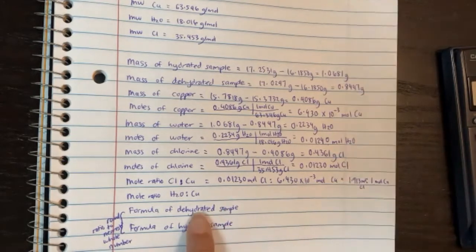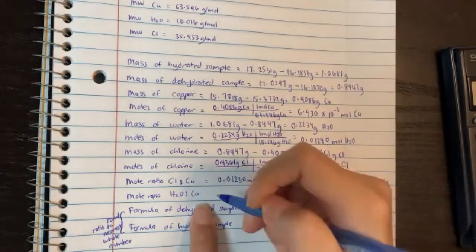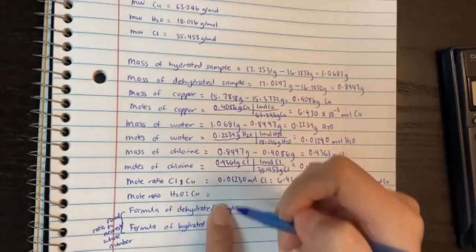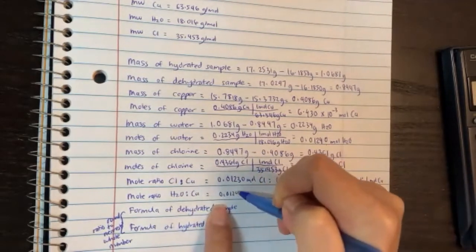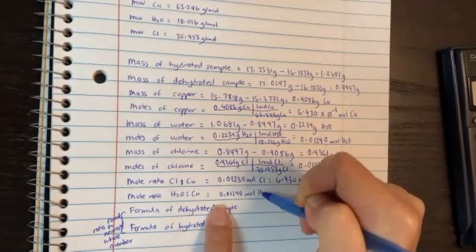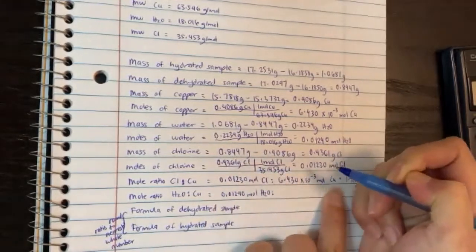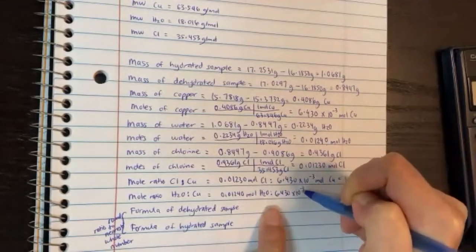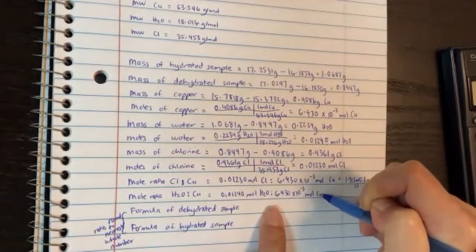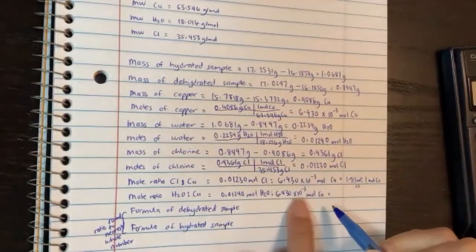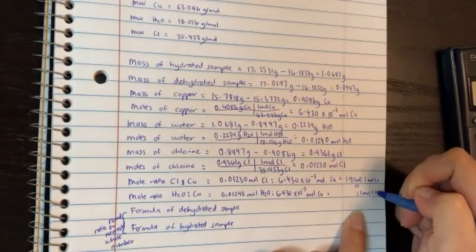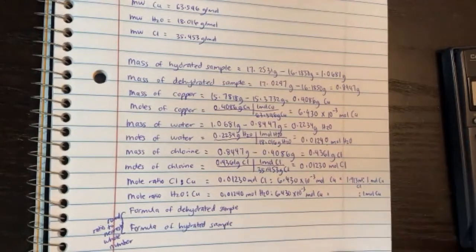Okay? Then we'll have the mole ratio of water. We'll do the same thing. So moles of water is 0.01240 moles of water, divided by the same number for copper, 6.430 times 10 to the minus 3 moles of copper. Over here, we'll divide both sides by this value again. Then the copper will turn into 1 mole of copper, and we'll see how many moles of water that is.